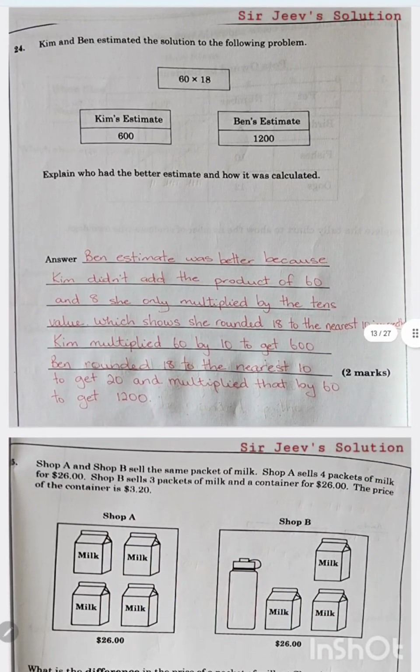Number 24, we have Kim and Ben estimated the solution to the following problems. 60 multiplied by 18 is the problem, and then Kim's estimation is 600, Ben's estimation is 1200. They said explain who had the better estimation and how it was calculated. We realize that Ben has the better estimation because Kim did not add the product of 60 and 8. She only multiplied by the tens value. So she multiplied 60 by 10 and got 600, and that was it.